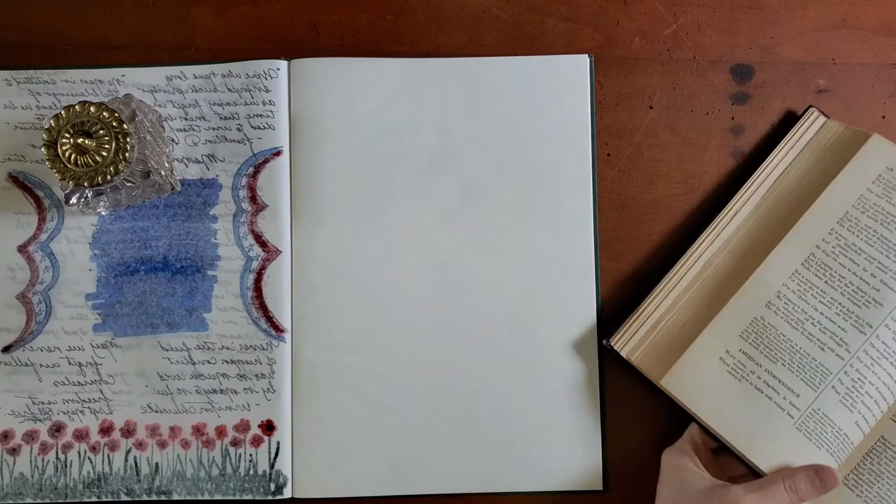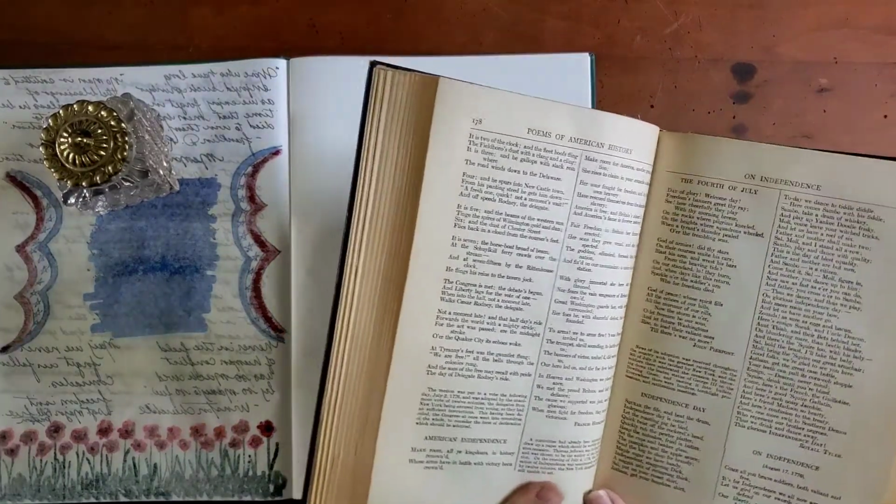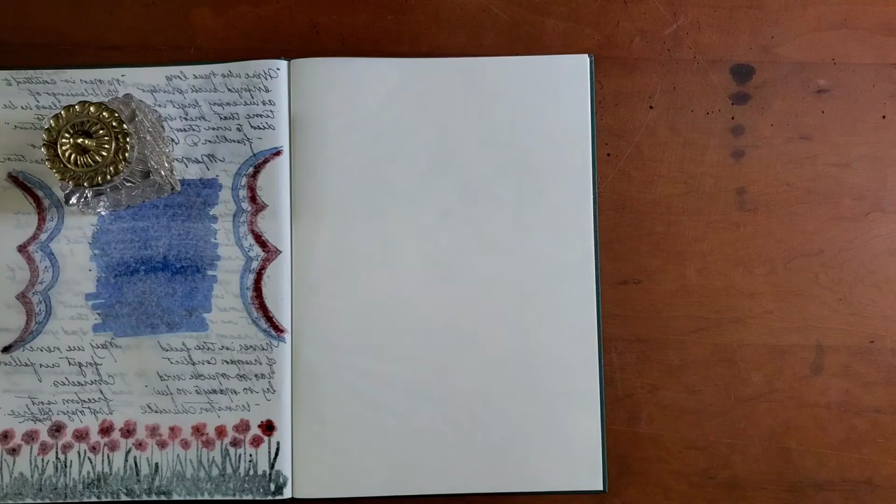So I'm actually going to move this out of the way altogether because I don't want this beautiful antique book getting fountain pen ink all over it.